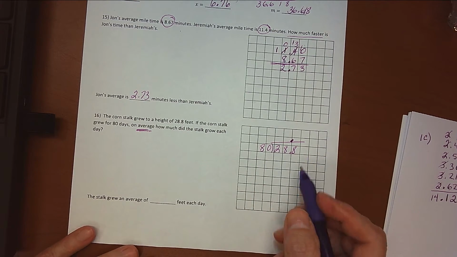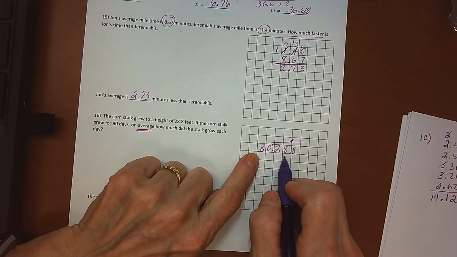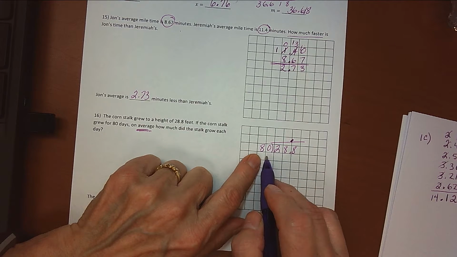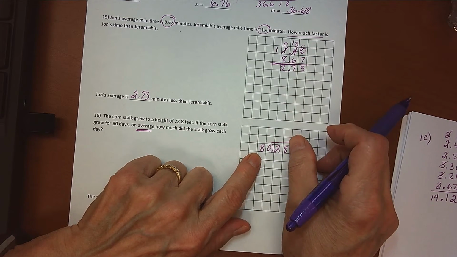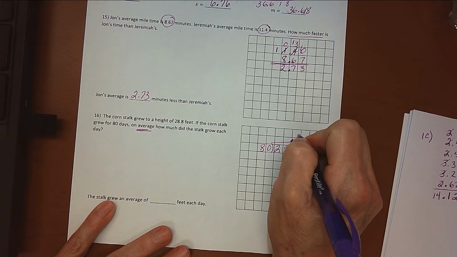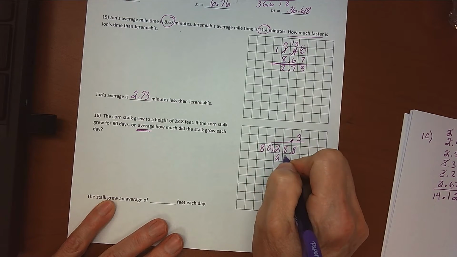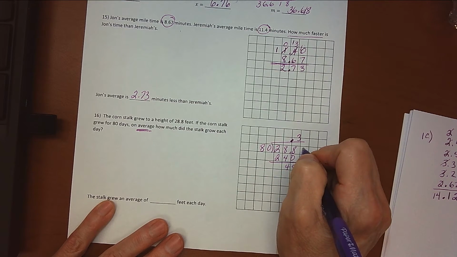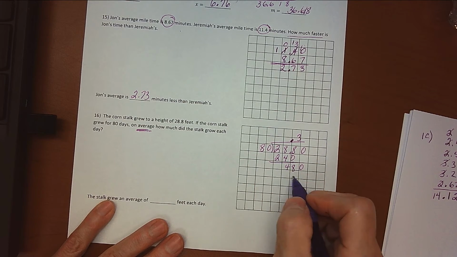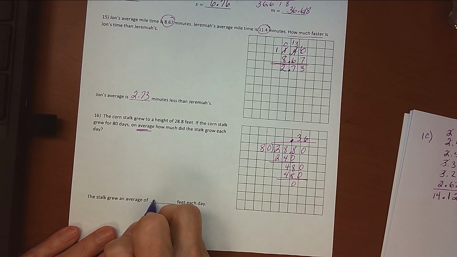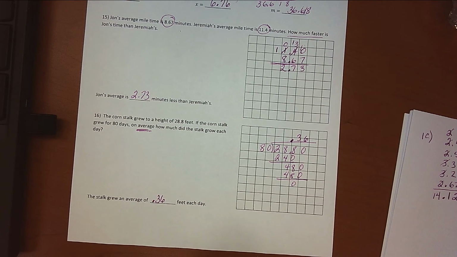Well, in order to estimate this, I say how many times will 8 divide into 28? 80 can't go into 2, can't go into 28, so it's got to go all the way into 288. But to give myself a starting point, I'm going to say how many times will 8 go into 28? And that, of course, goes in 3 times. So 3 times 80 is 240. Do my subtraction. I get 48. Add a 0, bring it down, and then 8 goes into 48 6 times, so 80 goes into 480 6 times. And so we see that the cornstalk grew 3,600 feet each day.